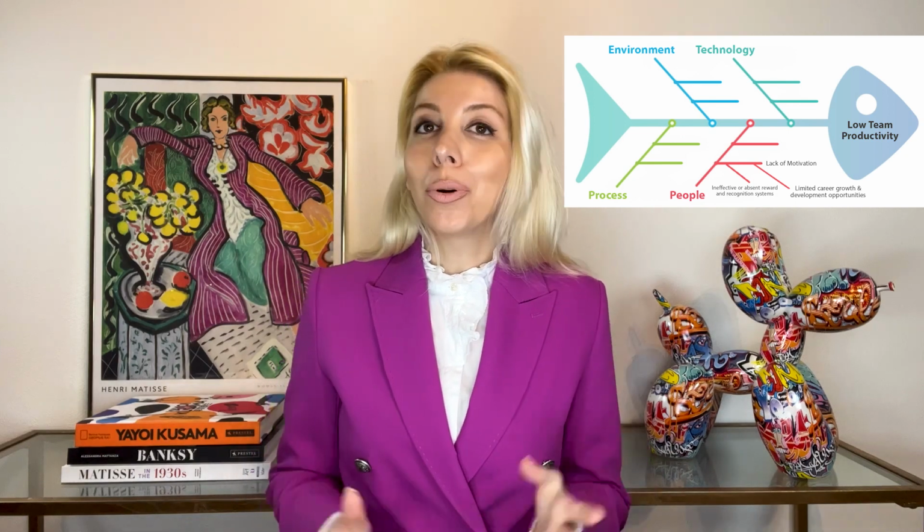So now let's take a problem and break it down into a detailed example using the Fishbone Diagram. As a first step, we need to identify the problem. At the head of the fish, we write down the following statement: low team productivity. Now we need to decide on the main categories under which potential causes of the problem will fall. We draw the lines branching off the main spine from the following categories: people, process, technology, and environment.